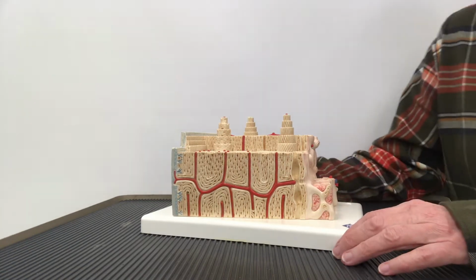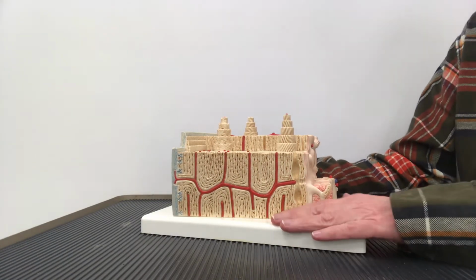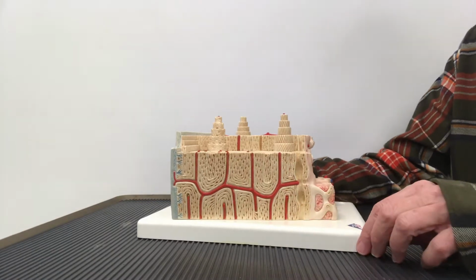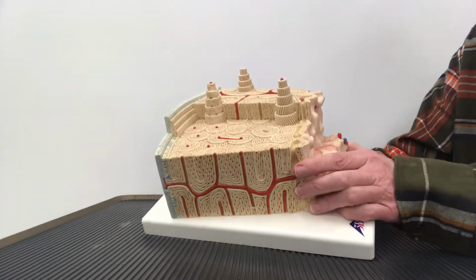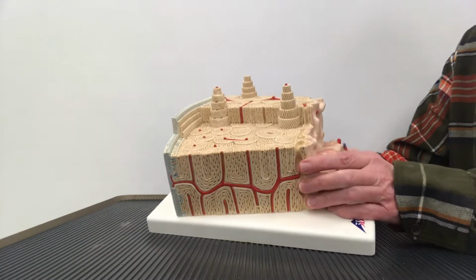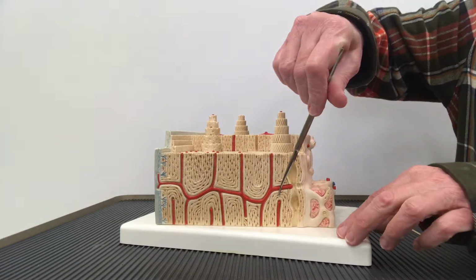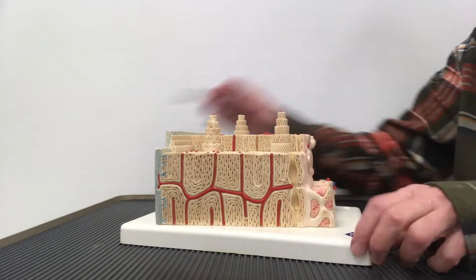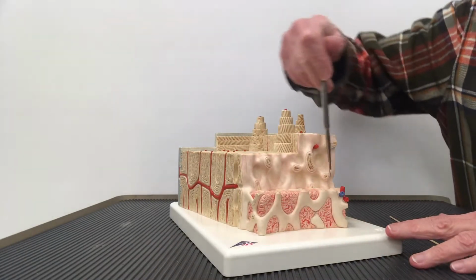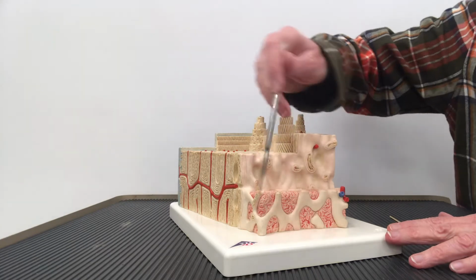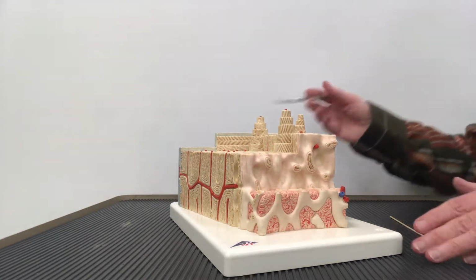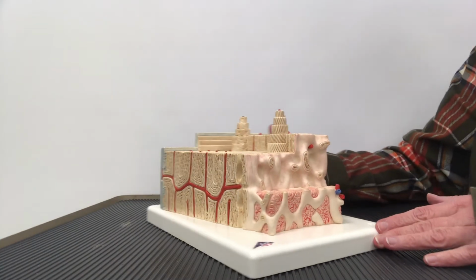Skeletal system 1, your bone histology, and your axial skeleton. Okay, in front of us we have a model of the two types of bone we have: compact bone, which will extend all the way across here and goes into spongy bone, which will be more towards the inside of the bone, and it's going to be found at the ends of the bone and the epiphysis.